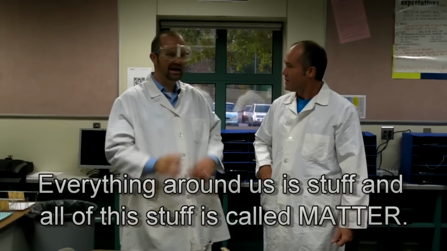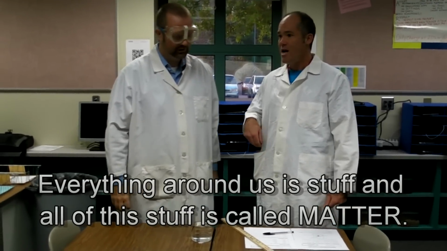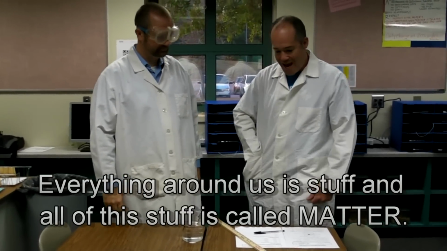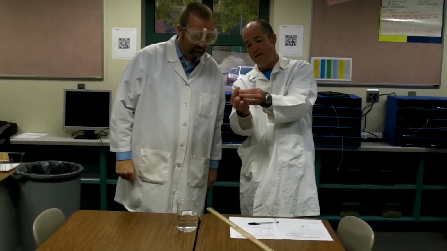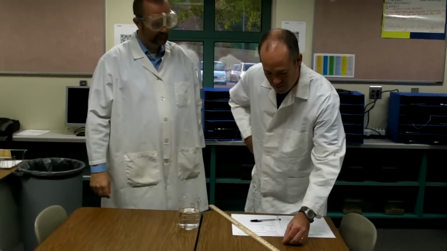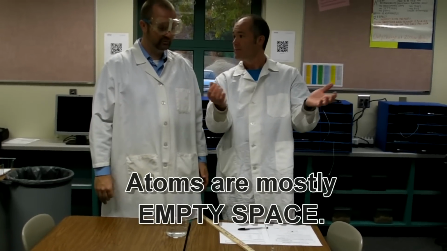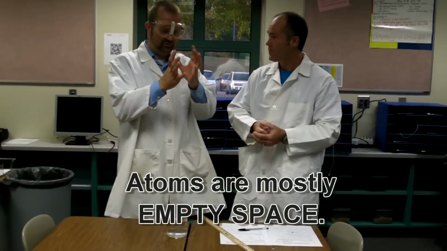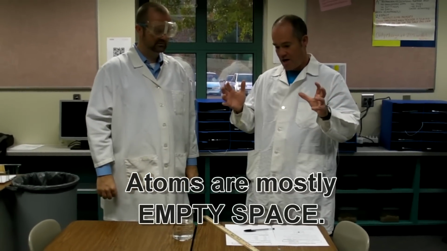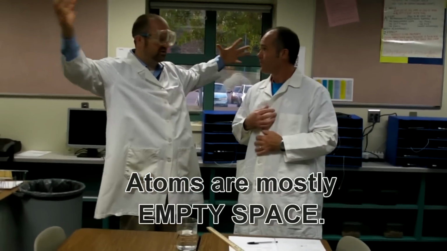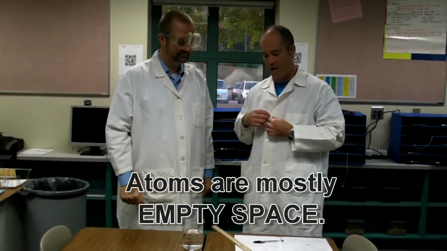Oh, okay. So everything we know is made up of matter. Everything is made up of matter. And those individual atoms, of which 1 million can fit on the head of this pin, are mostly comprised of empty space. So there's a lot of space in between these atoms? There's a ton of space in between those. But it doesn't seem like a lot of space because they're so incredibly tiny.